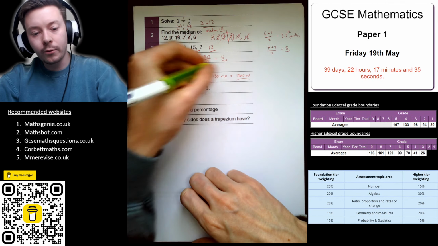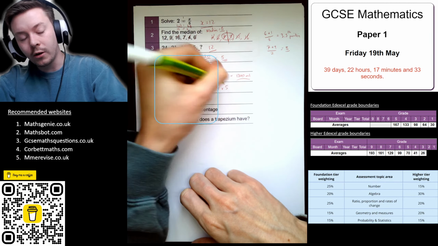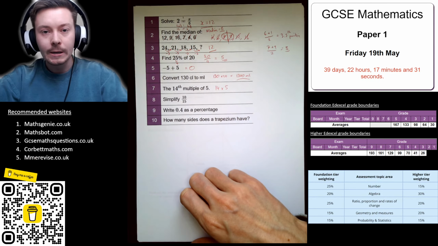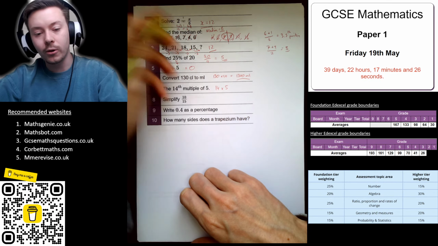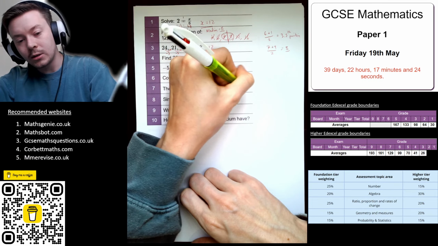14th multiple of 5, we need to do 14 times 5. Multiples are your times tables, essentially. So that's the 14th number in my 5 times table. 14 times by 5 is going to give me 70.